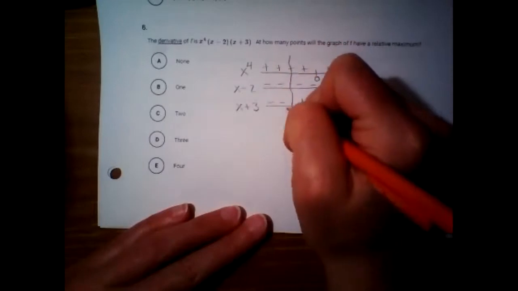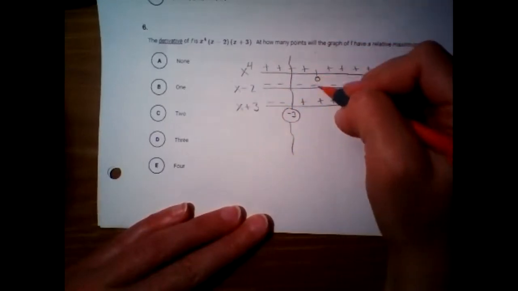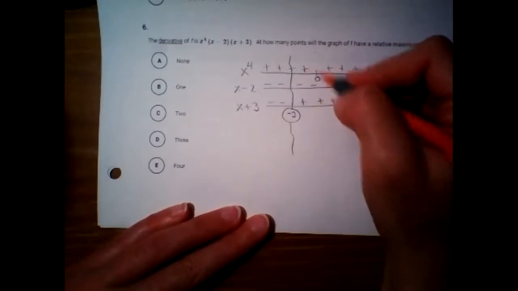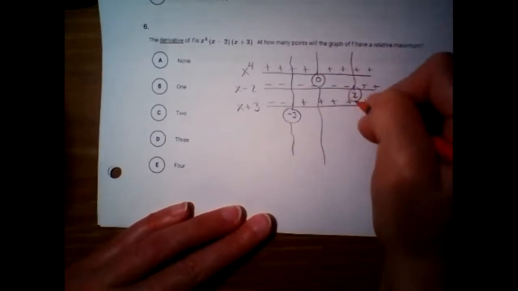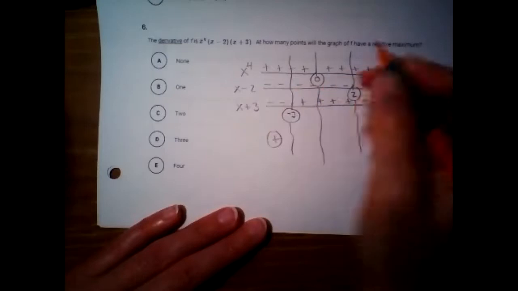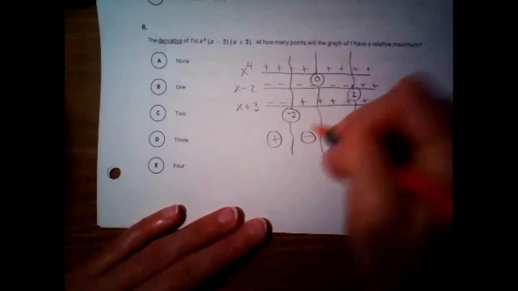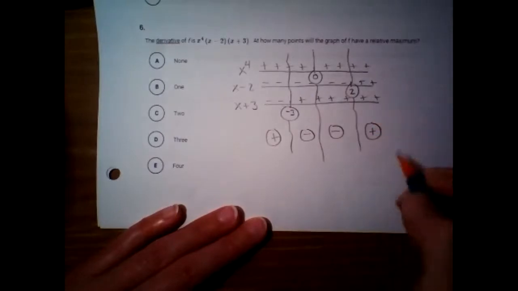And so once again, we've sliced up our number line. Well, actually, I guess I don't really need to slice this at 0 because there's not a change there. You can if you want to. You know what, I'll go ahead and do that. So this first section, negatives cancel, that will be positive. This section will be negative. This one will also be negative. And then this one will be positive.